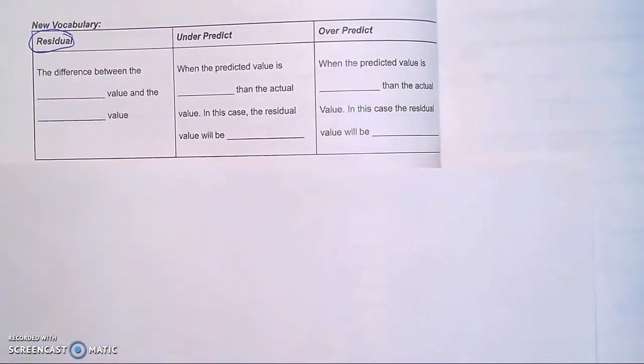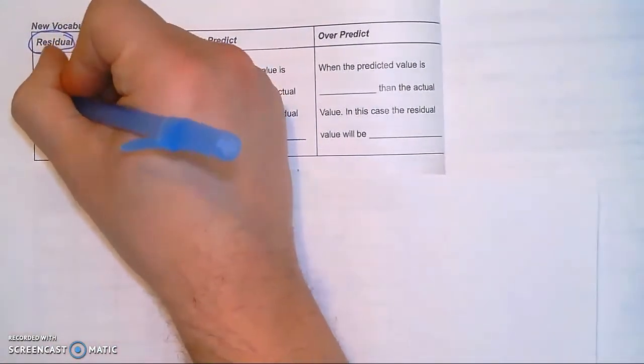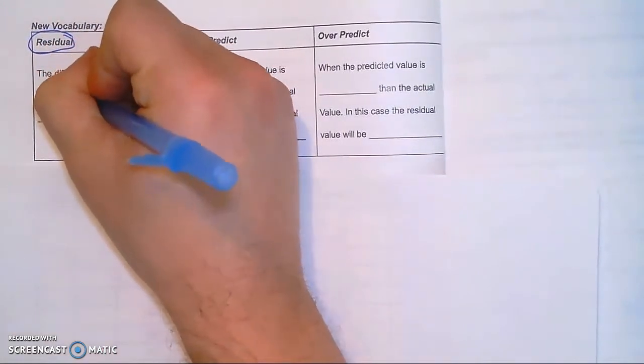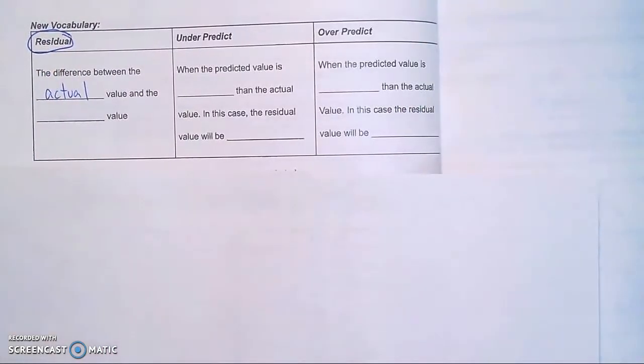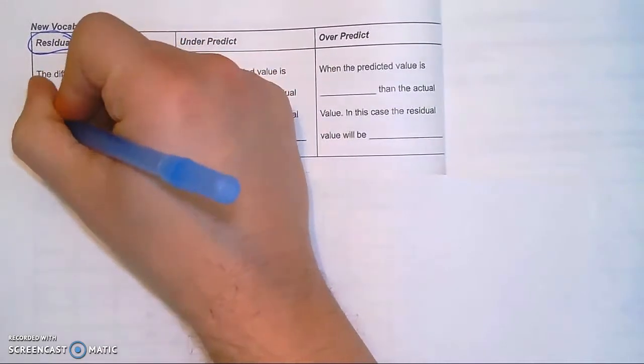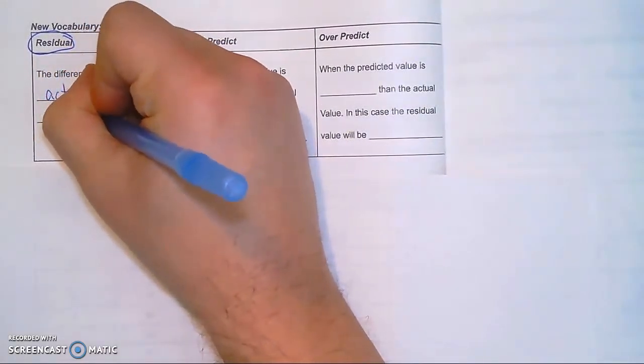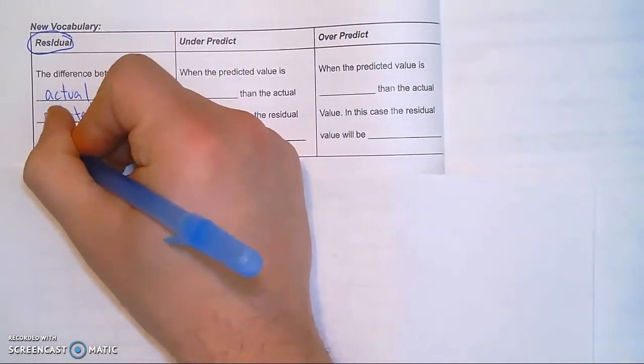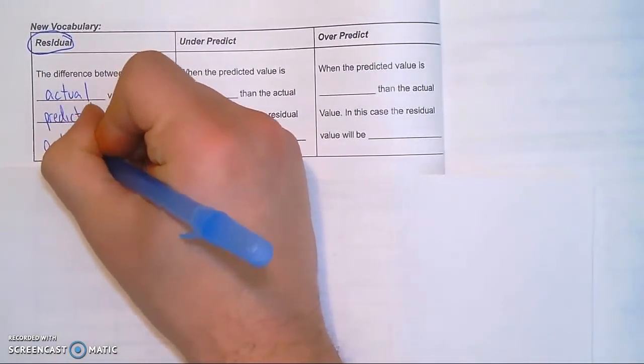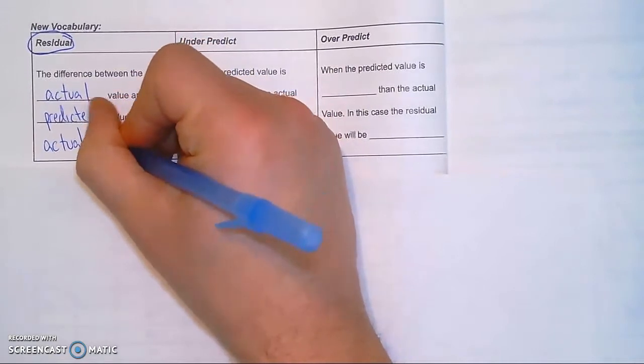And that is the difference between the actual value, so what actually happened in our table, and the predicted value. And that's what did our equation predict would happen. So we do that by finding actual minus predicted.